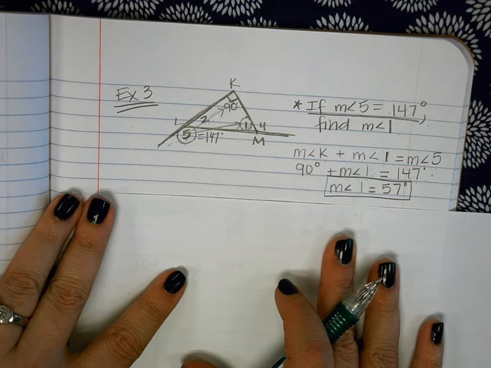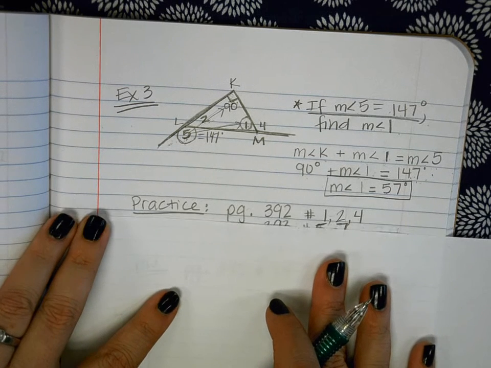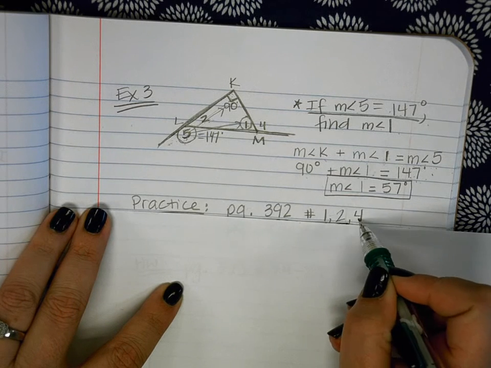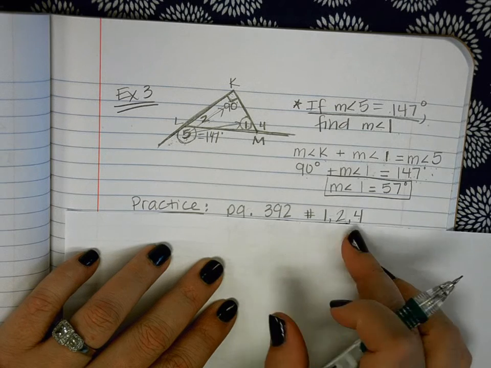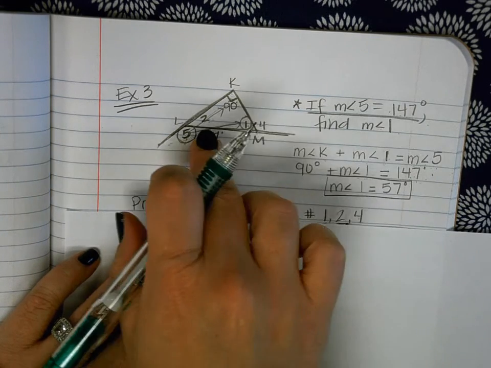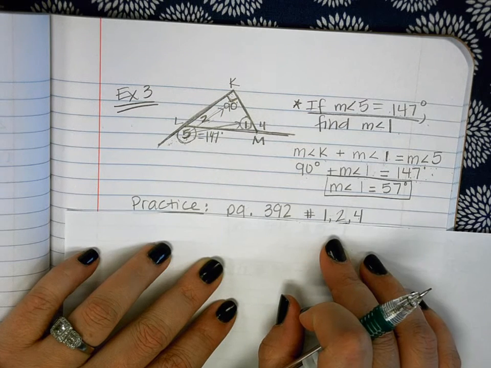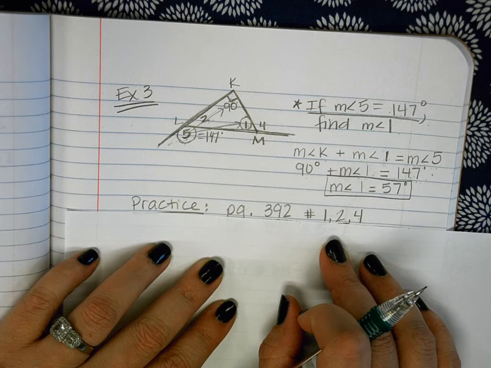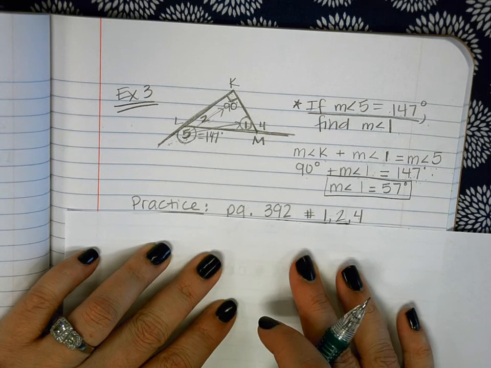Okay, so the ones that I want you guys to practice in your book are on page 392, 1, 2, and 4. 1 and 2 are just like what we did on Thursday and in the homework, and then 4 is just like this one. Okay? If you need to use a calculator, use a calculator. They're not big numbers, but it makes it go faster. So I'll give you like 3 minutes. We'll go over those, and then I'll give you a few more to try. Make sure you got it.